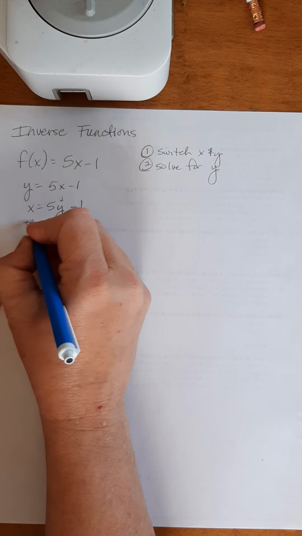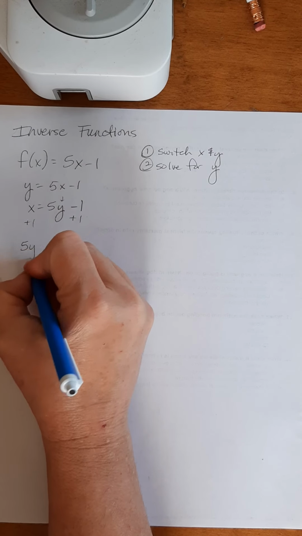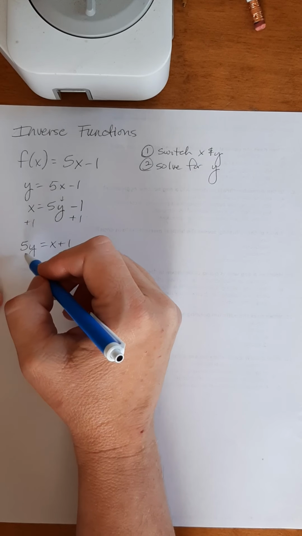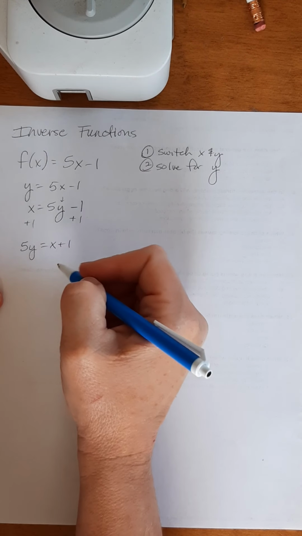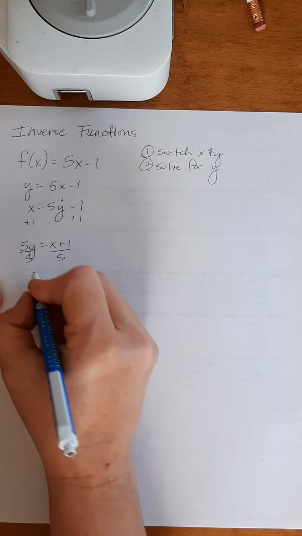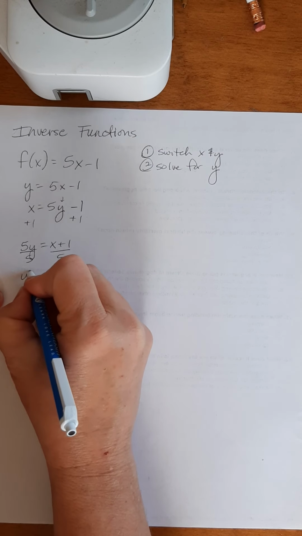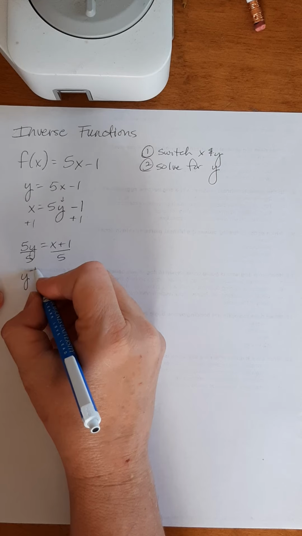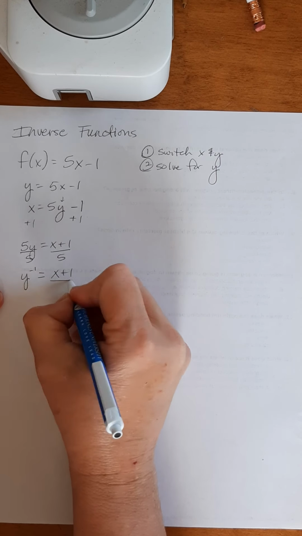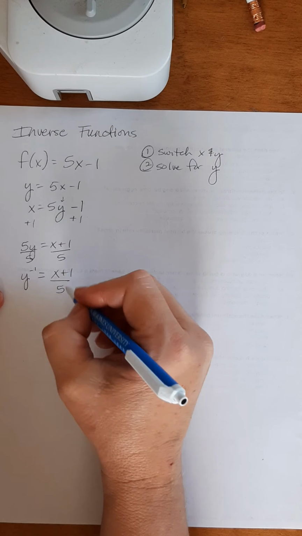So I'm going to add the 1. So 5y equals x plus 1. I just switched it to make the variable on the left. It doesn't matter. You could have said x plus 1 equals 5y divided by 5. So the inverse of y, that's just notation for inverse, equals x plus 1 over 5.